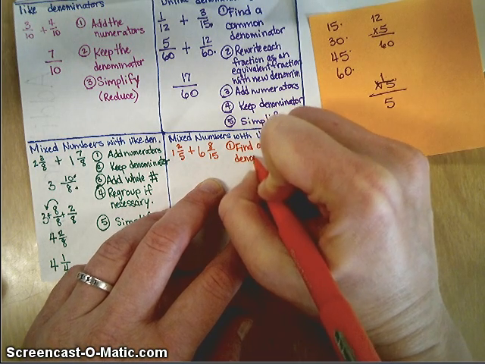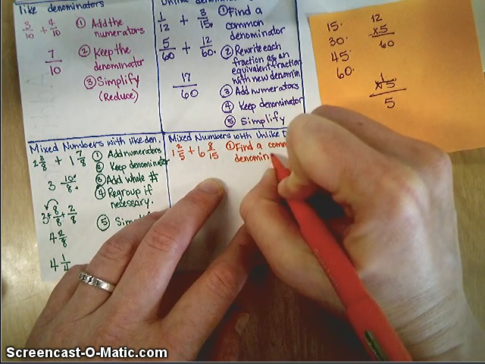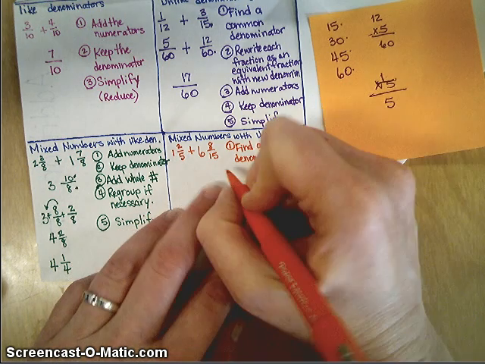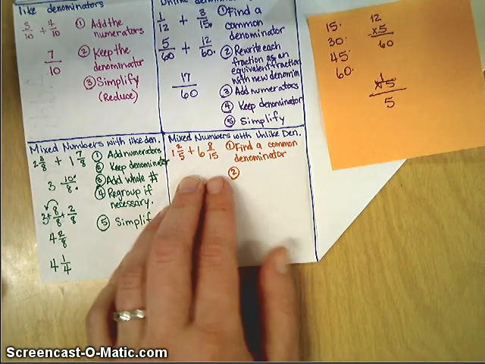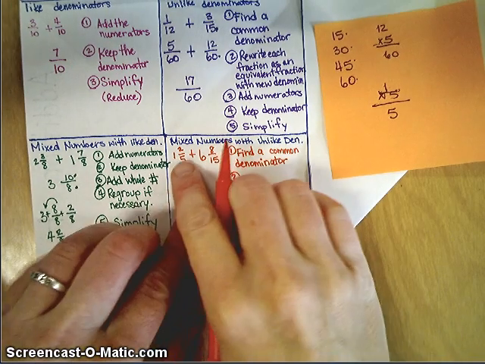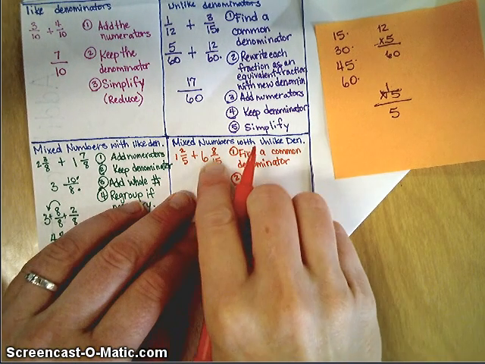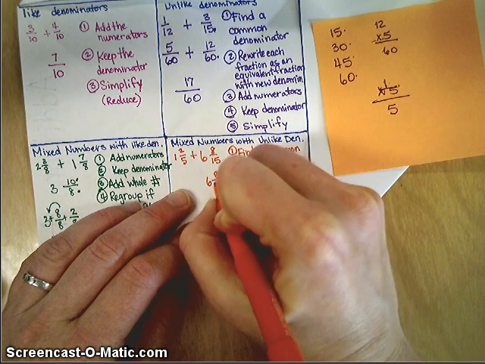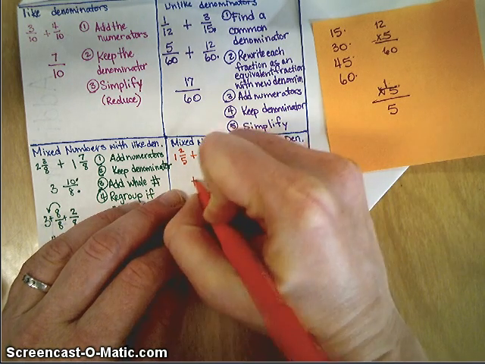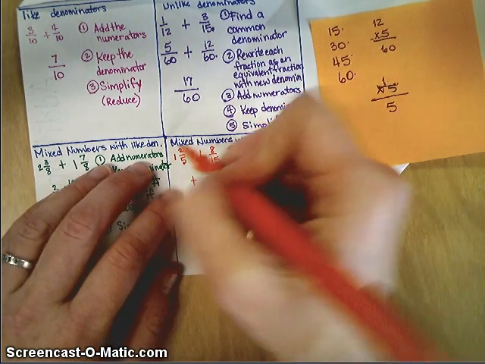Typically that can make things easier for you, but if you can find one, then go ahead and use it. Now what's nice about this problem is that 5 will go into 15, so this one right here will stay exactly the same. I don't have to worry about rewriting that as an equivalent fraction.